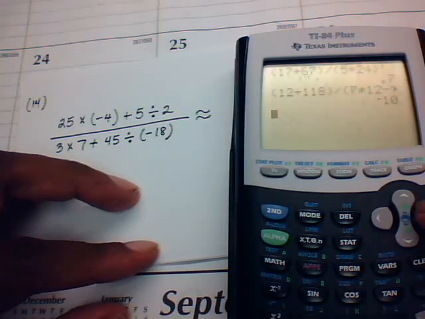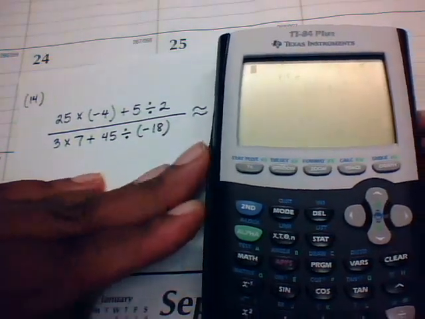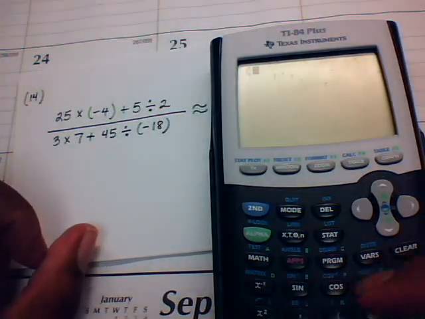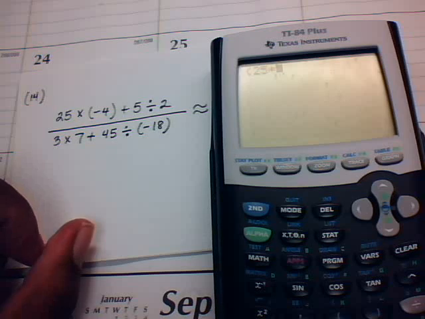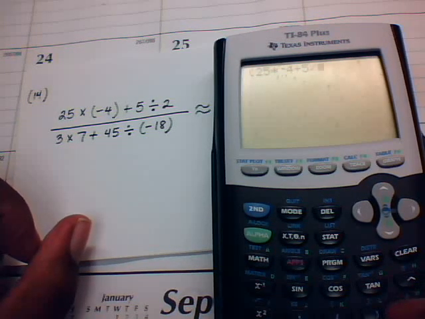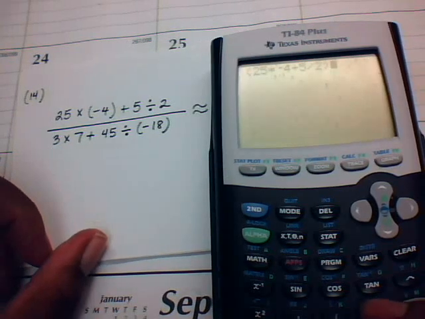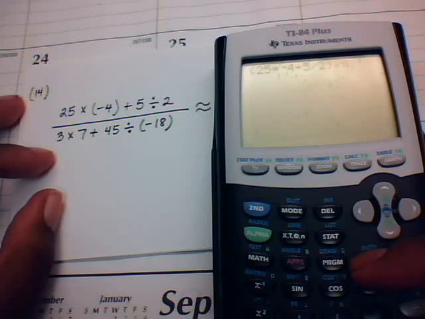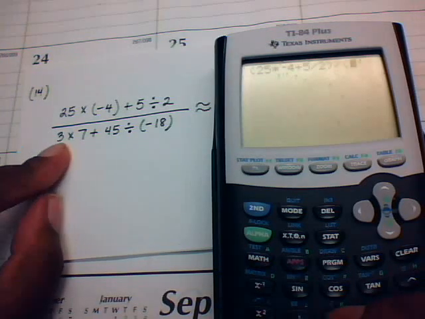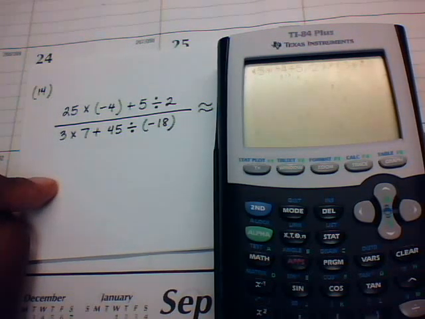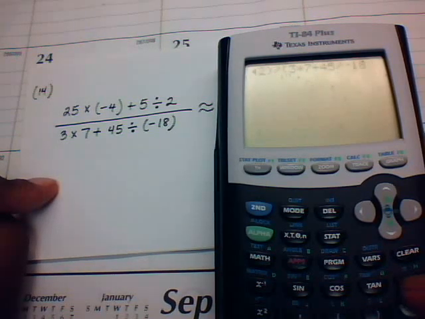So in this case here, I'm going to clear this calculator out. We're going to use our left parentheses and then type in this expression. 25 times negative 4 plus 5 divided by 2. Close the parentheses. And then that's going to be divided by, and then left parentheses, type in this expression. 3 times 7 plus 45 divided by negative 18.